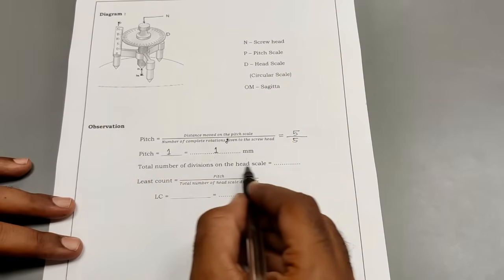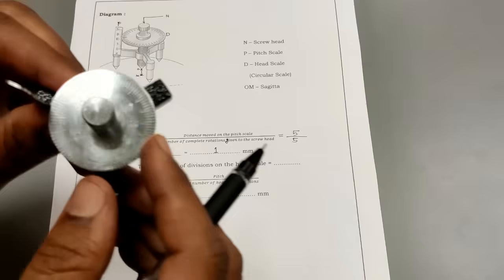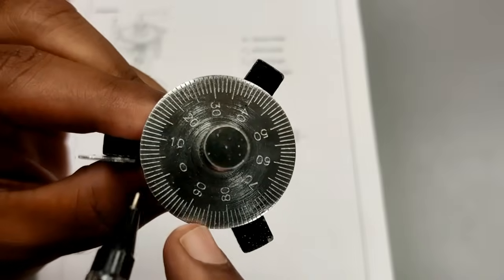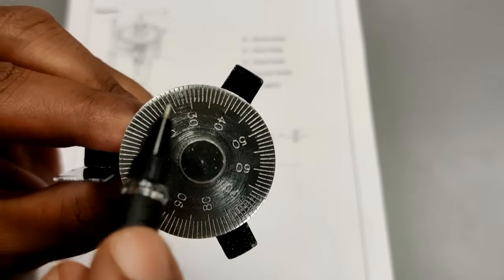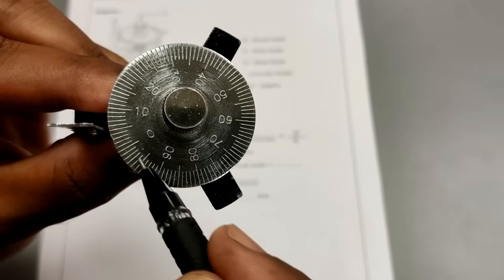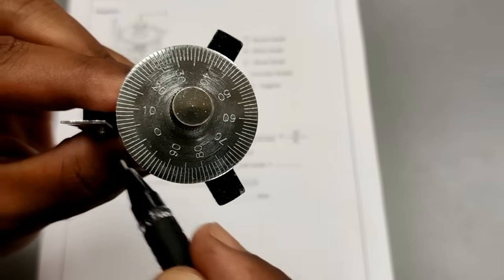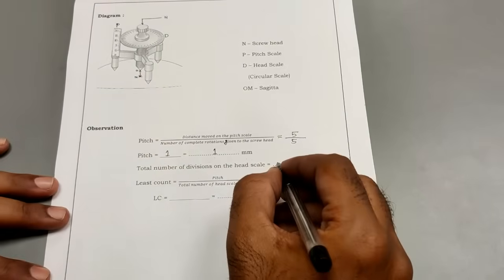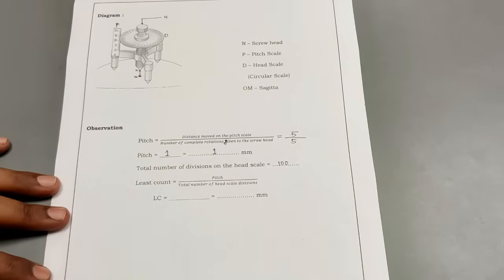Now, the total number of divisions on the head scale, see how many divisions there are. This is 0, then 10, 20, 30, 40, 50, 60, 70, 80, 90, and from 90 to 0 again there are 10 divisions here. So in total there are 100 divisions. So the total number of divisions on the head scale is 100.